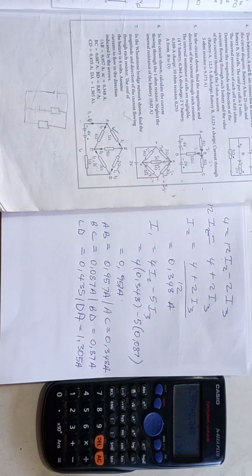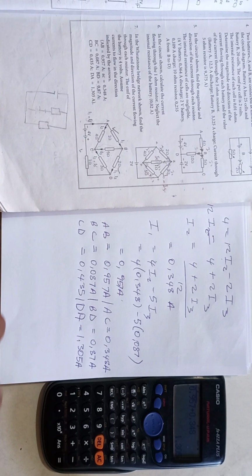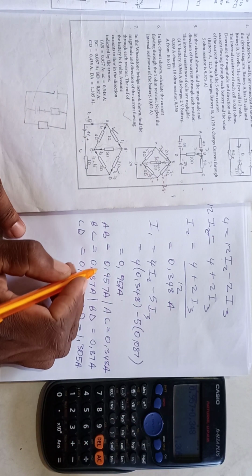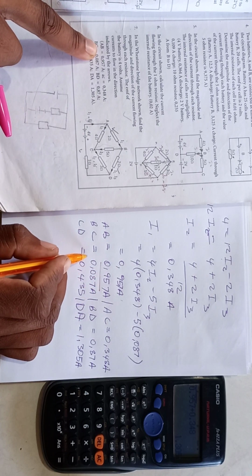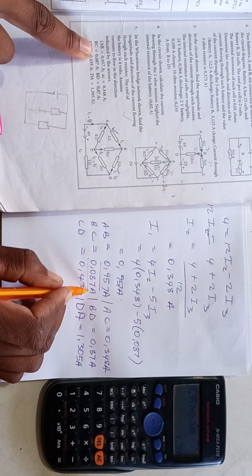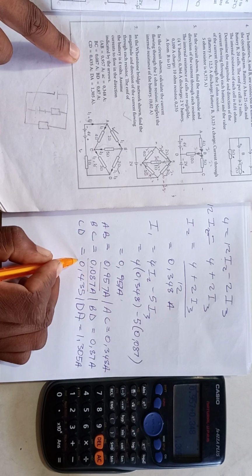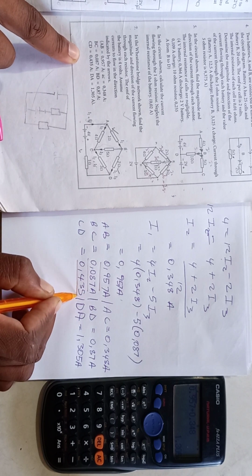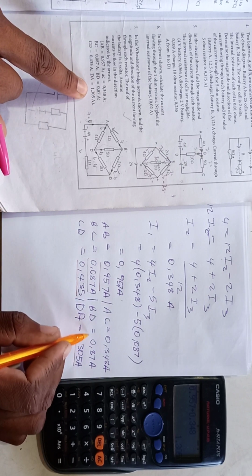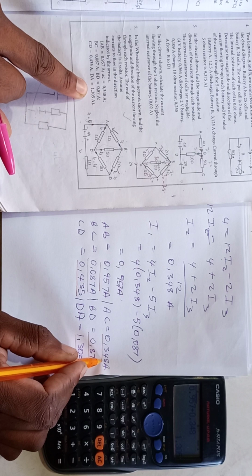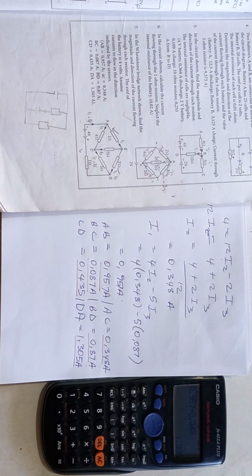So let us check if we got what they got here, because now this clever book gives us answers. So AB is the same, and BC is the same, and CD is the same, and DA the same, BD the same, that one the same. So we won.